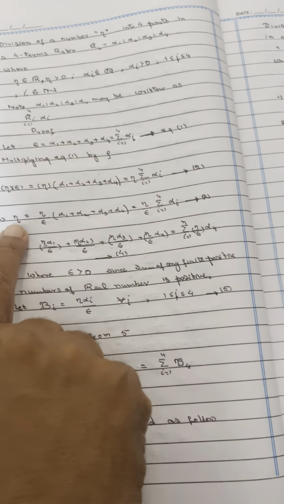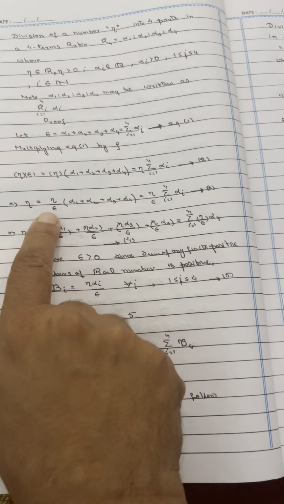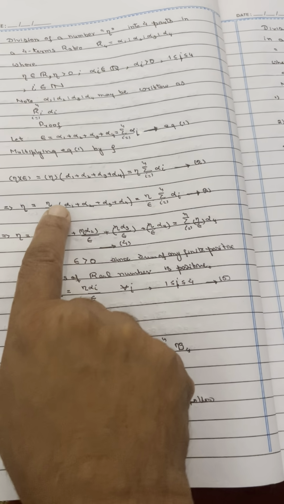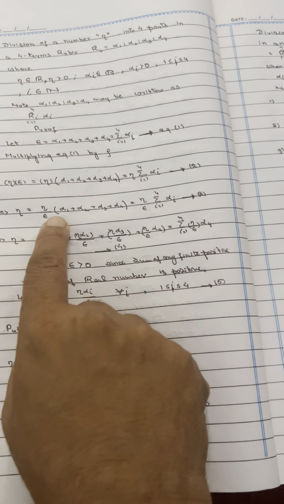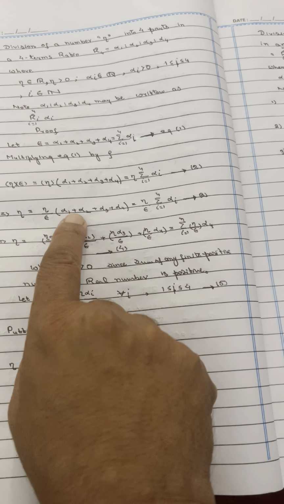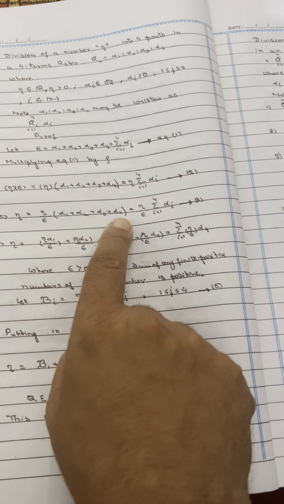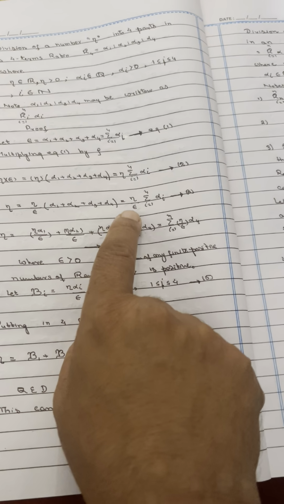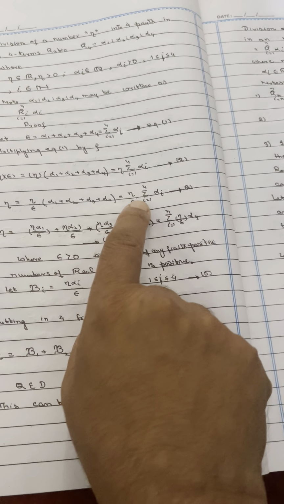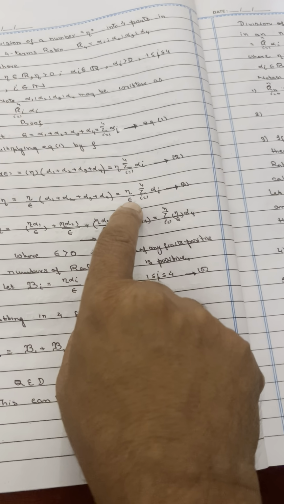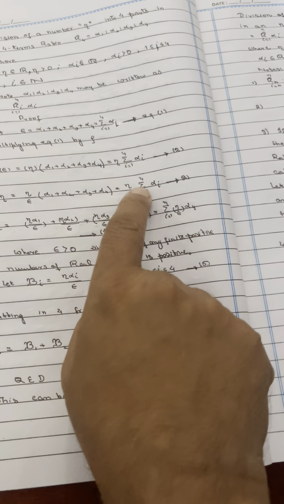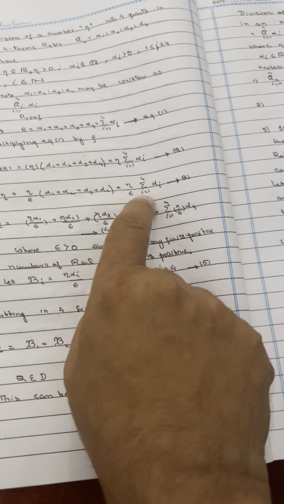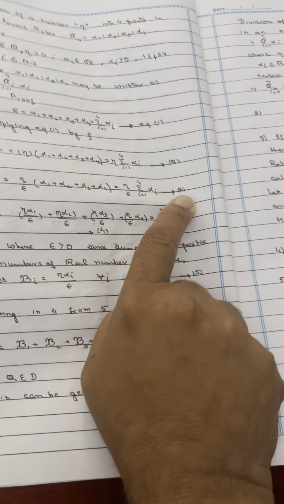So this implies eta is equal to eta by epsilon, bracket begins, alpha 1 plus alpha 2 plus alpha 3 plus alpha 4, bracket close, and that is equal to eta by epsilon sigma i equals 1 to 4 alpha i. That is equation number 3.